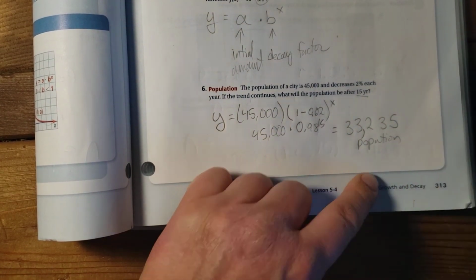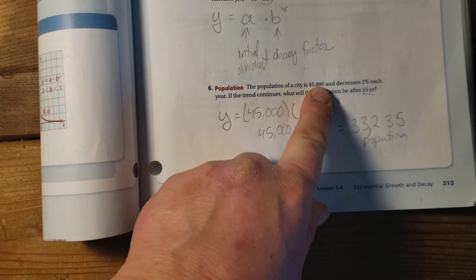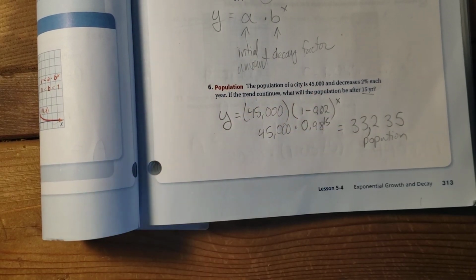You can check for making sure that is a reasonable answer by saying it decreased in 15 years of decrease. Is that number smaller? Yes, that number is smaller.